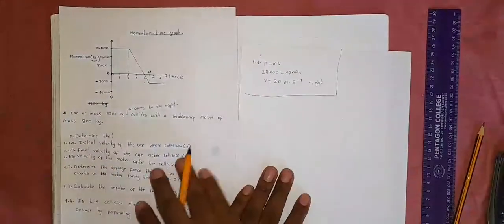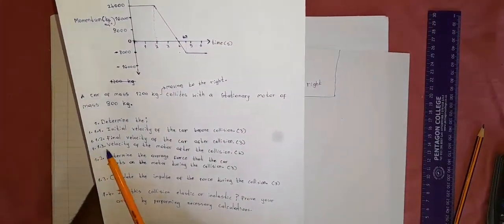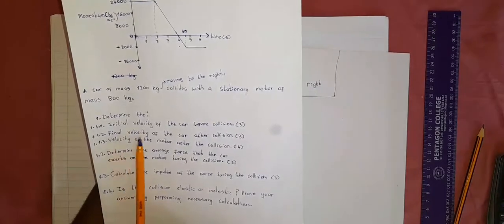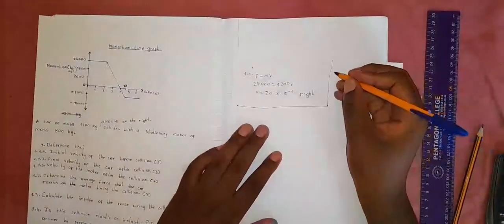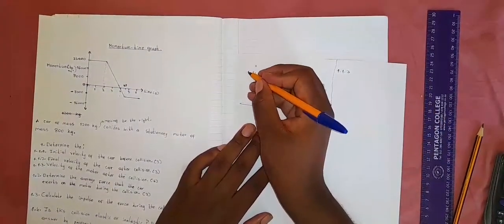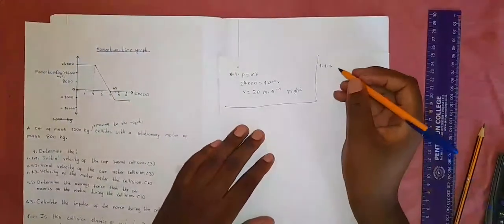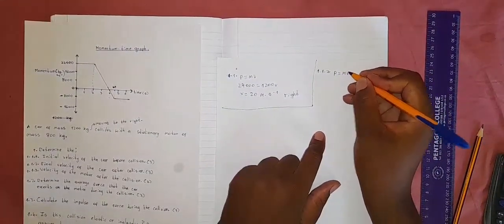Let's go to number two. Let me bring it close so that we can see. It says 1.1.2, determine the final velocity of the car after collision. After collision, it has a momentum of negative 8,000. So let's answer 1.1.2 here. Here is 1.1.1 and here is 1.1.2. We are going to use the same formula, p equals mv.